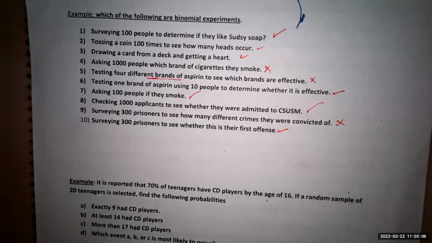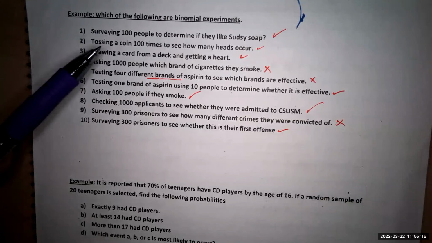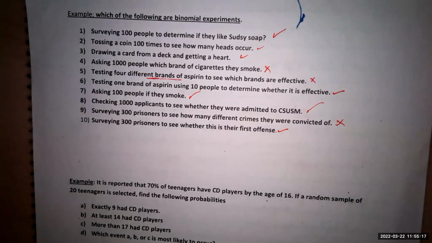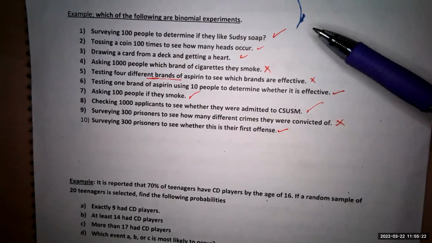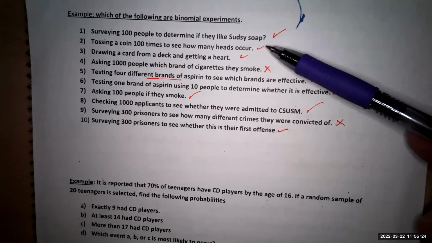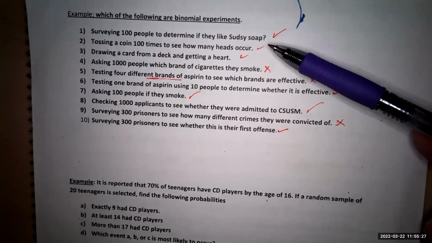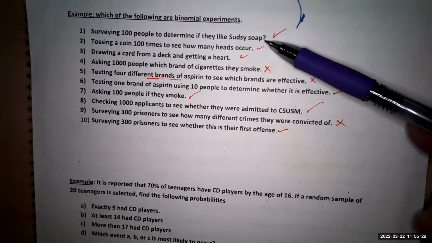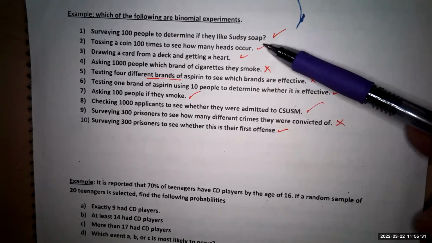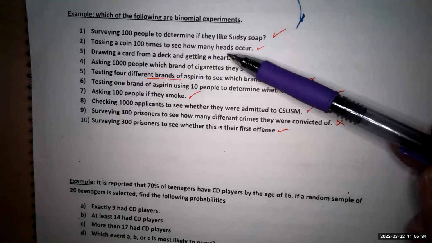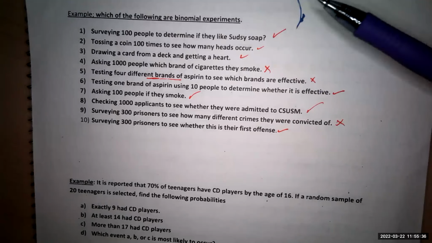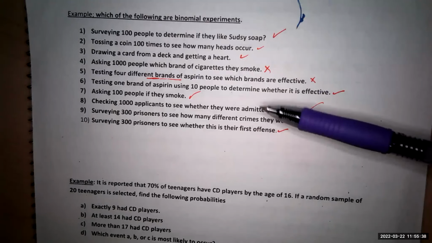So the first part, surveying 100 people to determine if they like a certain soap. The number of people is 100, like the number of trials, and you just ask the question, do you like it or not? So the outcomes are two cases. You may like it or you may not. So that is a binomial case. Any question? So 100 people would be your trials. You go from one person to the other and you ask this question.